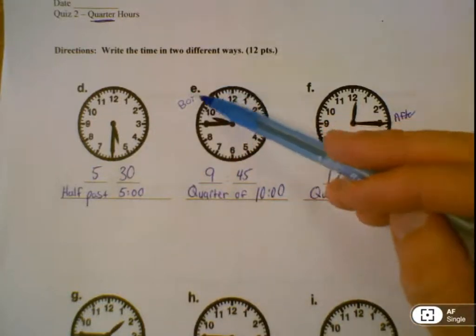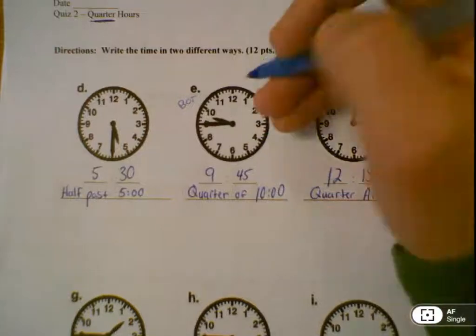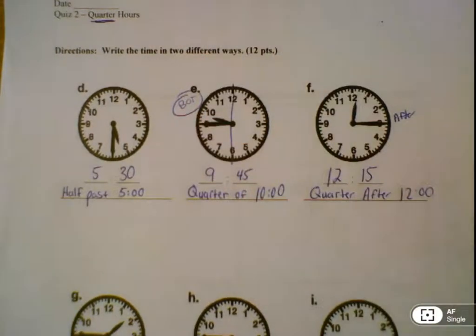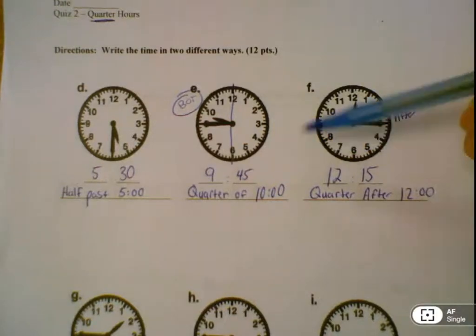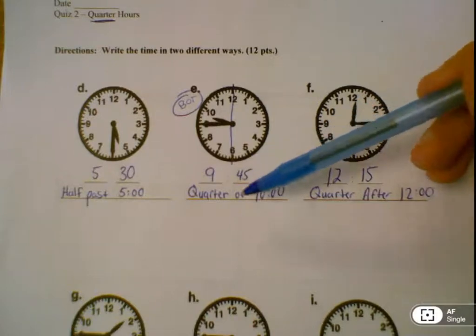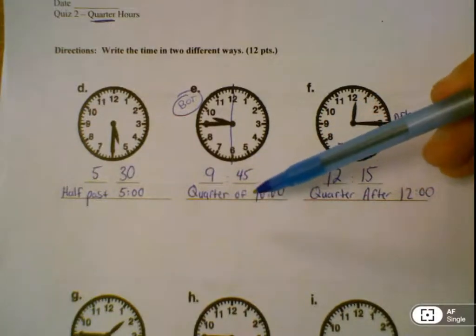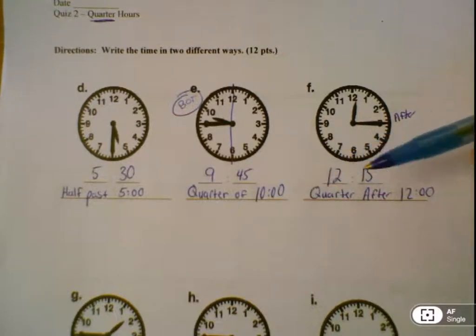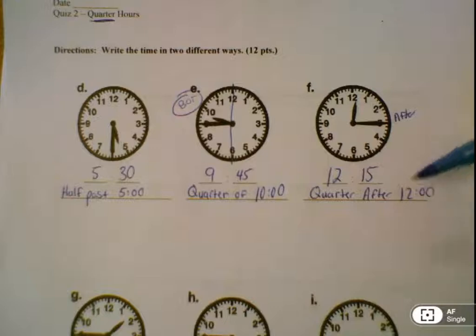Example 2, which is letter E, is on the left-hand side of the clock. When you're on the left-hand side of the clock, we're dealing with before, of, or until the next hour. So because the hour is currently 9:45, that's read as quarter of 10 o'clock, which is the next hour, or quarter until 10 o'clock, or quarter before. Any one of those would be appropriate.